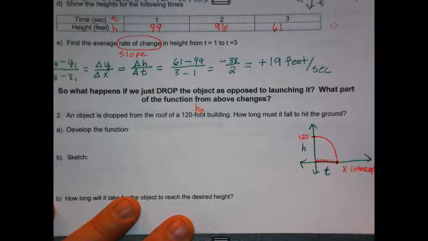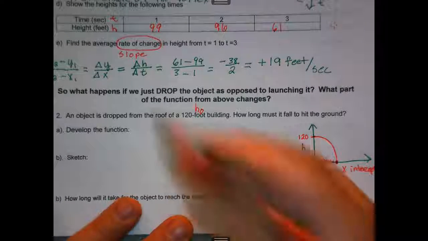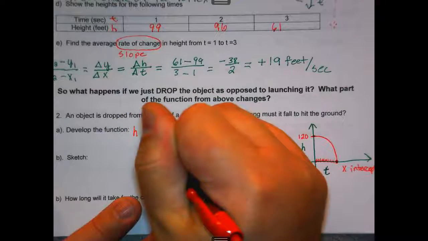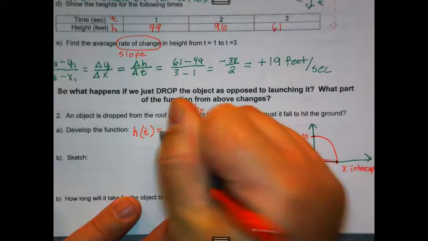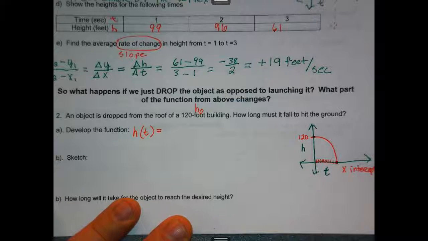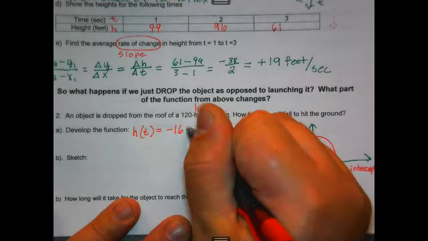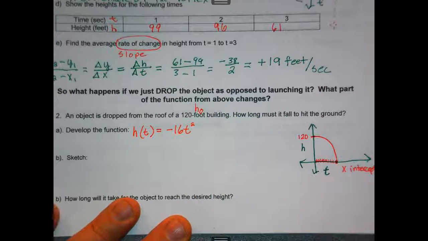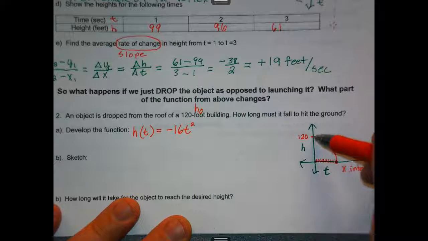All right, so we got the sketch. Now, we have to do gravity, right? So we want to find the height. We want to find the seconds, so we're going to do a function. It should be an s, actually. Okay, so we have negative 16 t squared. What's our initial velocity right here? How fast is this thing dropping at 120 feet?